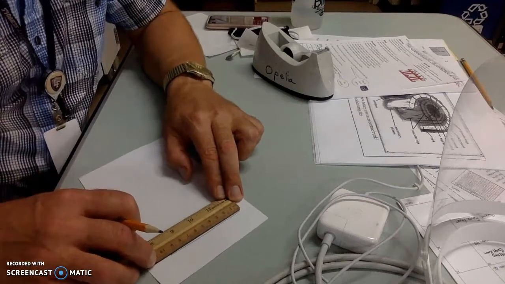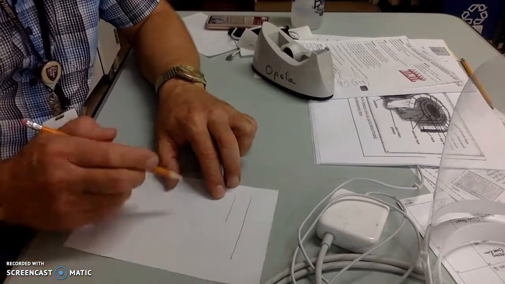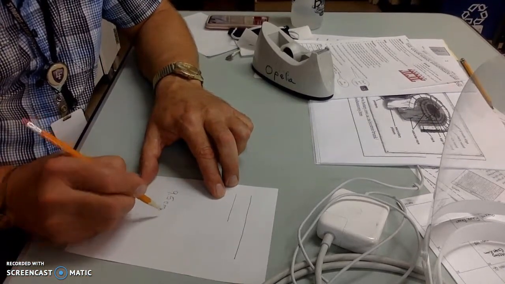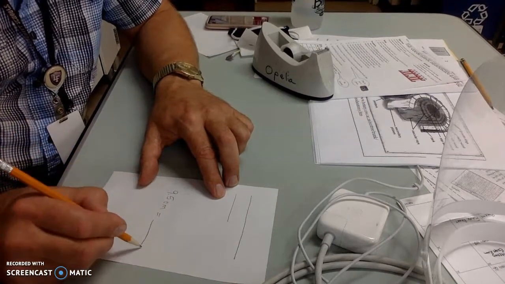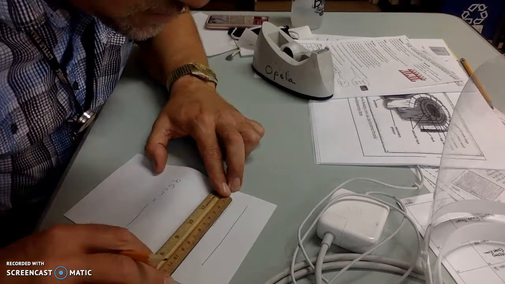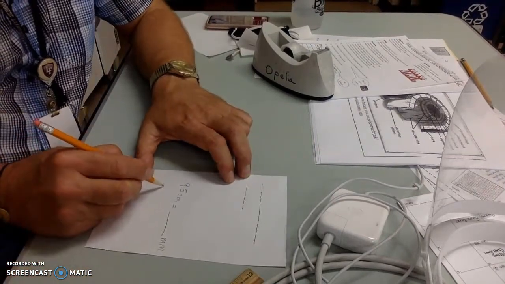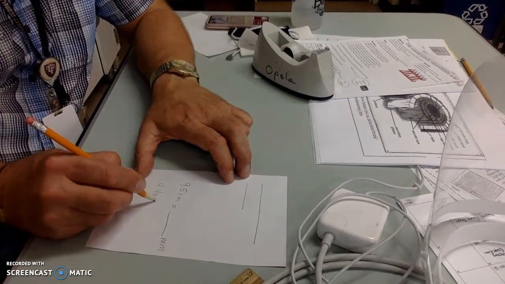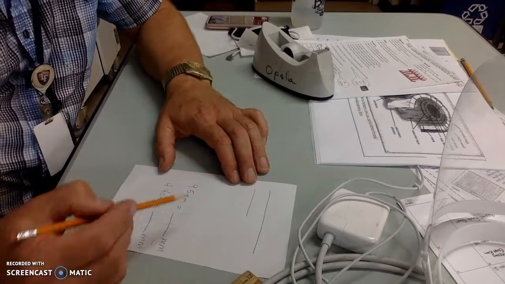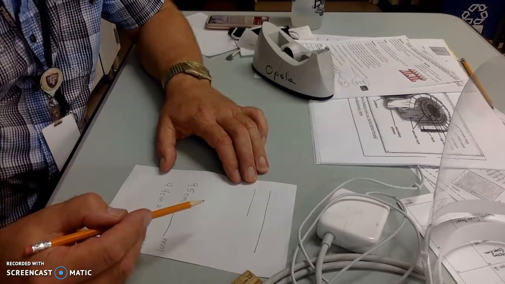This one is 9.5 centimeters. Put down 9.5 centimeters and have it equal millimeters. Then measure the next one, which is 4.4 centimeters. Equals how many millimeters? You're going to do all of this while being filmed with your iPad.